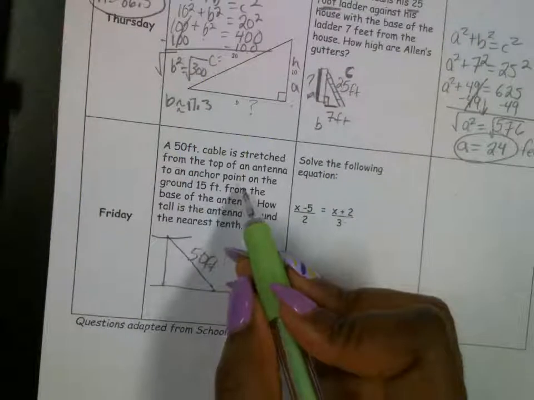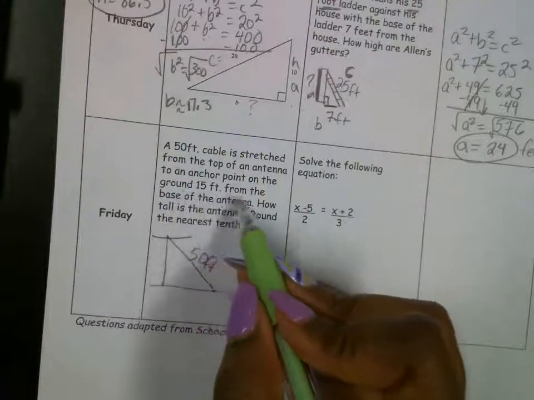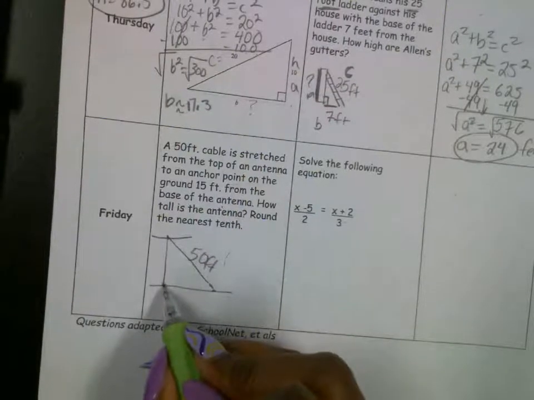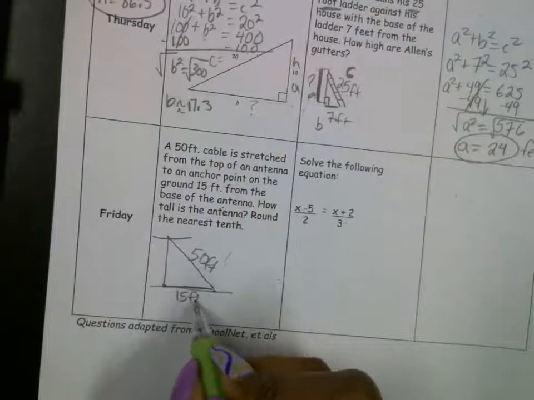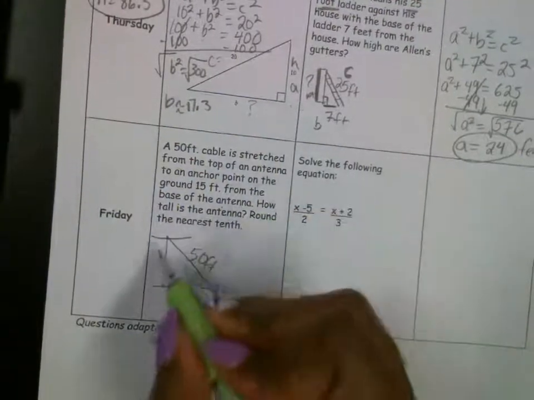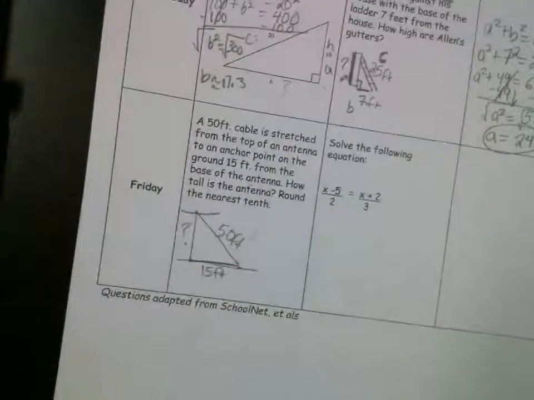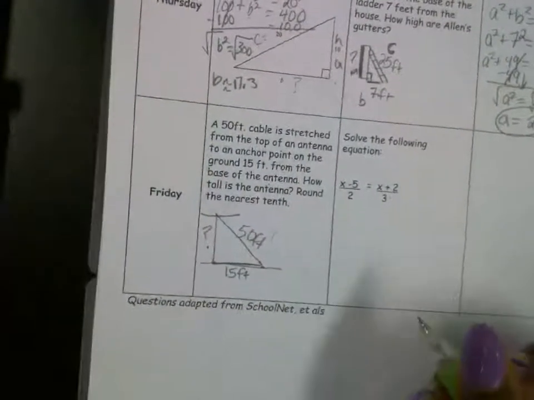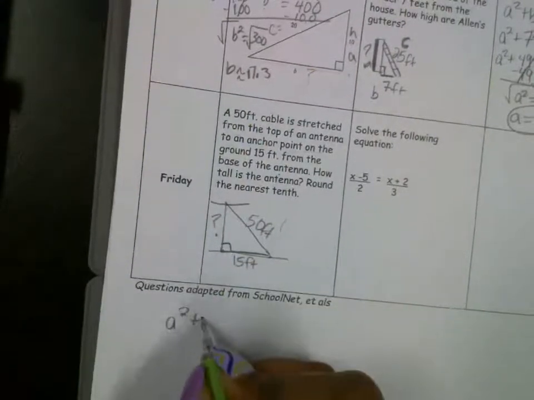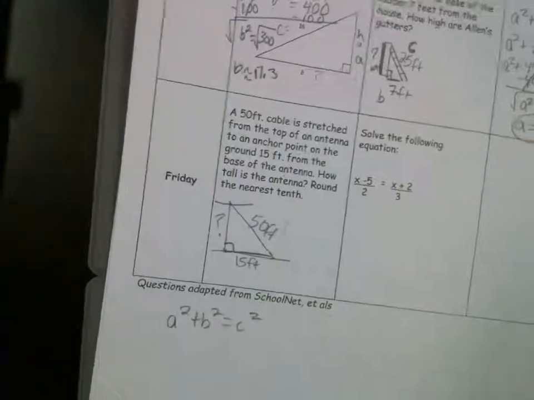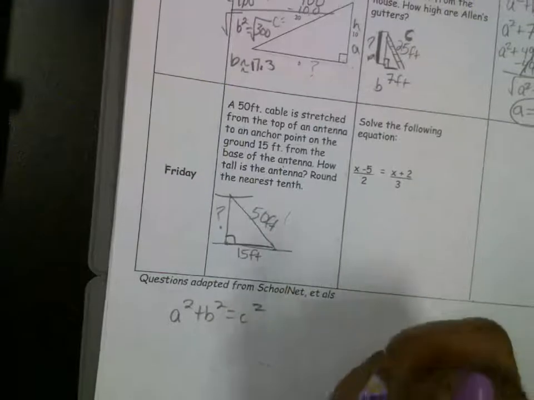Then it says that the anchor point on the ground is 15 feet away from the base. So this is the base of the antenna, and this is 15 feet. They want to know how tall the antenna is. That's this distance here. How do we find that distance? What do we use? Pythagorean theorem. So this is a right triangle. A squared plus B squared equals C squared. And we're going to substitute these values into the formula to find the missing one.